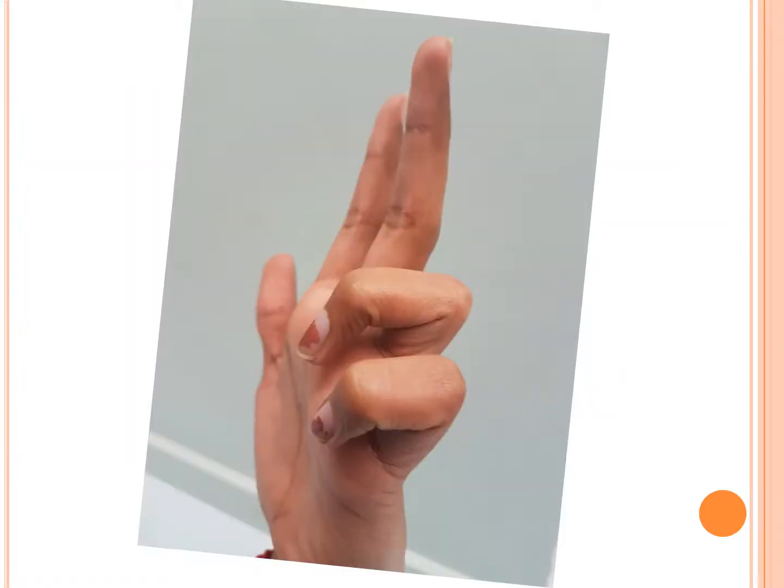This is a picture of a prominent claw hand, which is usually seen in a low lesion of the ulnar nerve. What is important is that there will be more flexion of the distal interphalangeal joint as the medial two flexor digitorum profundus are working. They are being spared in a low lesion.